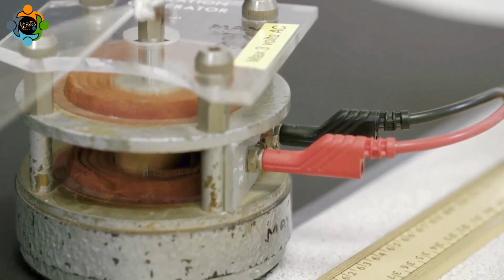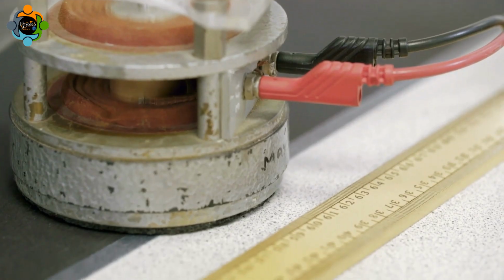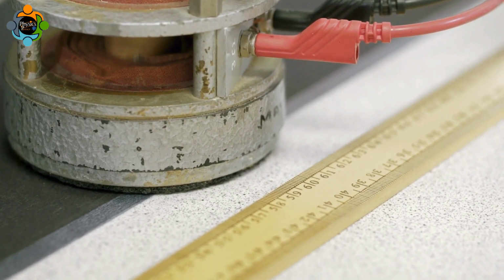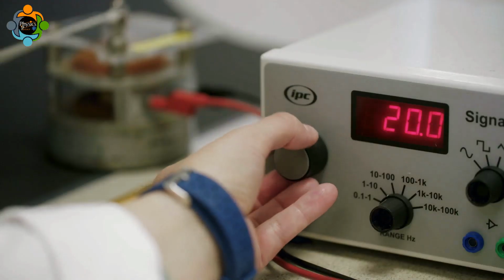The length of the cord is half a wavelength. The length is therefore doubled to find the wavelength. In this example, it is 1.2 meters.